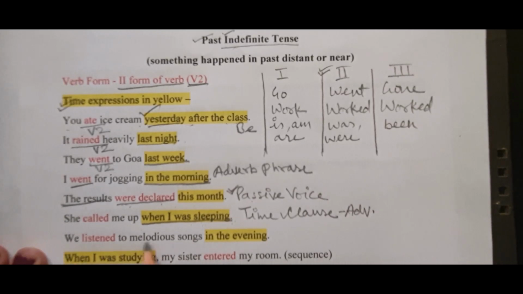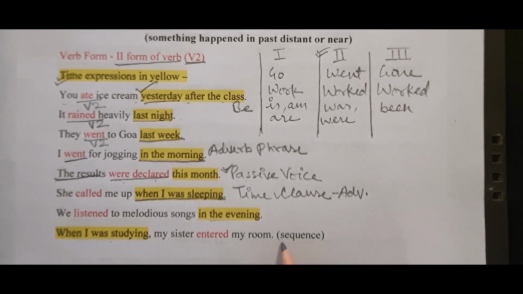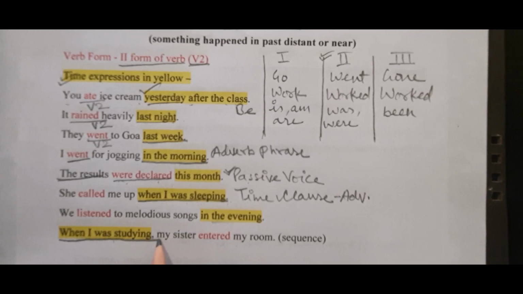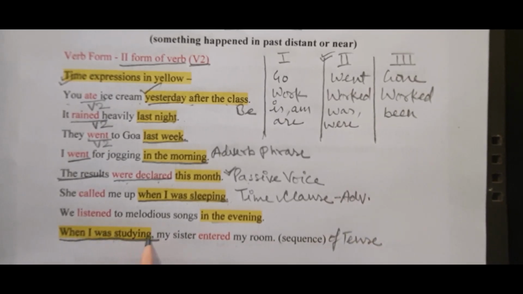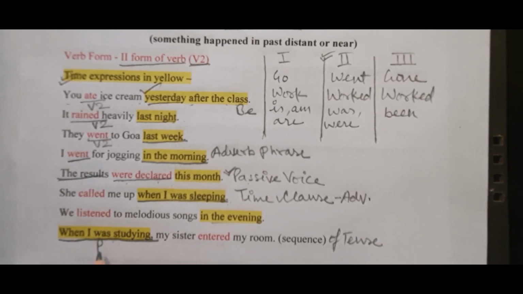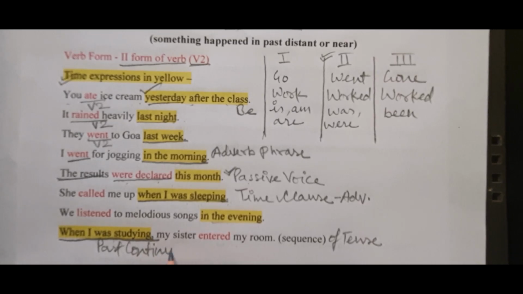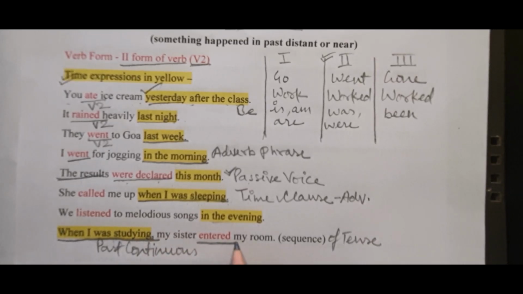Okay? We listen to melodious songs in the evening. When I was studying, my sister entered my room. So these sentences are sequence of tense. Why sequence of tense? Because two tenses are used. This is one tense, past continuous, and this is other tense, that is past indefinite tense.